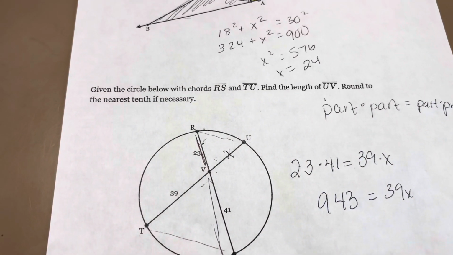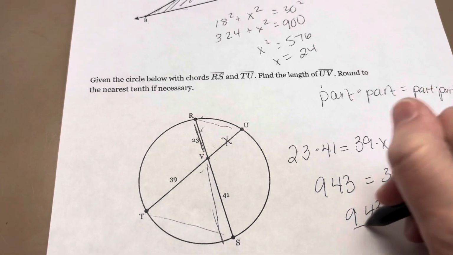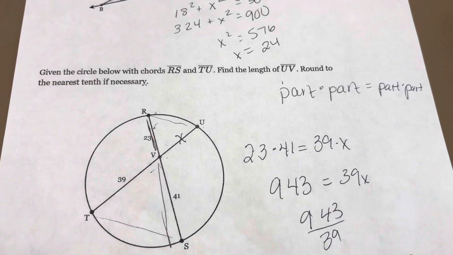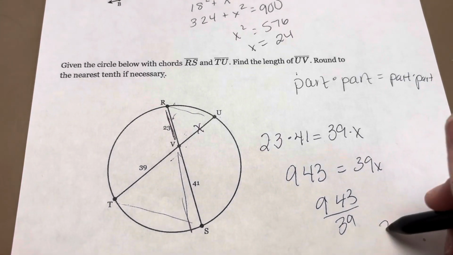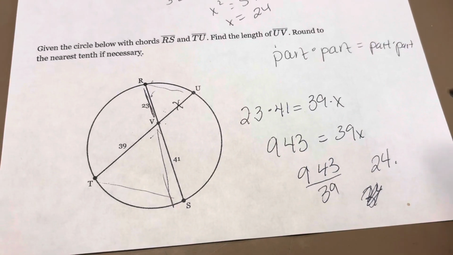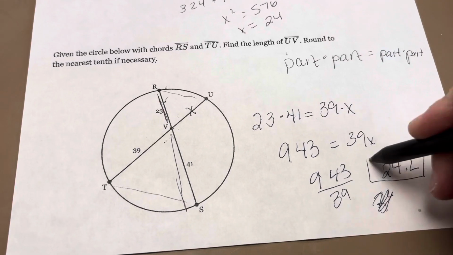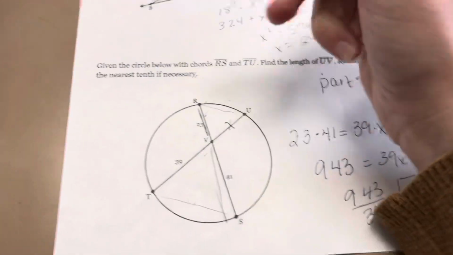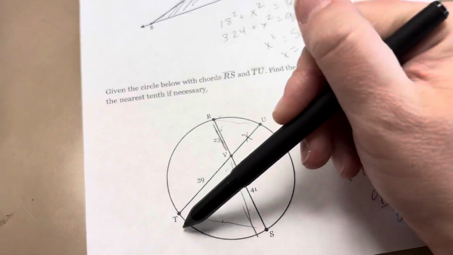Divide by 39, and you get a fraction. And I believe it said round to the nearest tenth if necessary, so I'm going to change that fraction to a decimal really quick so that we can follow the rules. And when I round to the nearest tenth, I get 24.17. I don't care what else it says, so it's 24.2 as my final answer. Really quick note, we're not adding the arcs and dividing by 2 because we're not talking about angles in this scenario. We're talking about chords, which are lengths.